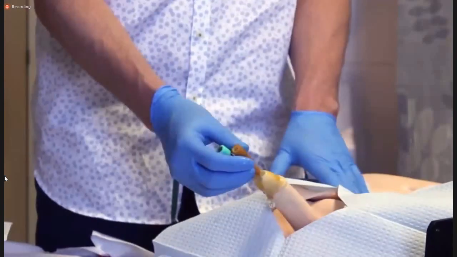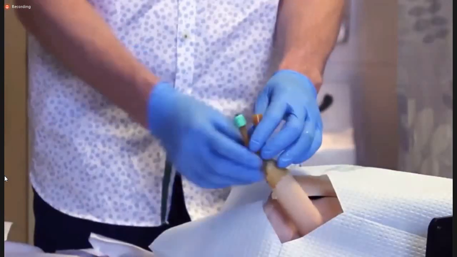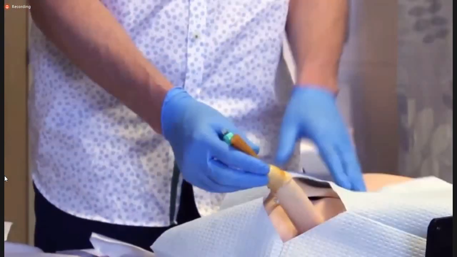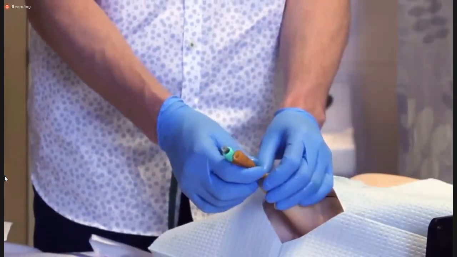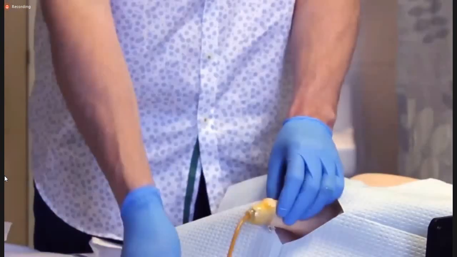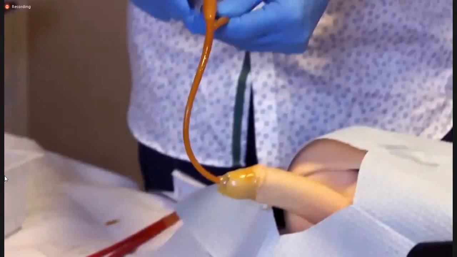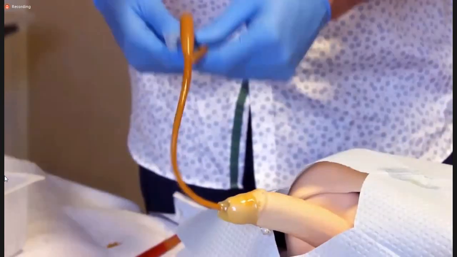Now, some people will, in fact, prior to inflating the balloon, push on the bladder, make sure there is urine. But then once you know you're in the bladder and the balloon is inflated, you pull the catheter back, you'll feel the balloon pull, and then you'll be able to drain the bladder of urine. When it's time to take your catheter out, you can simply place your syringe, deflate the balloon, and remove the catheter.